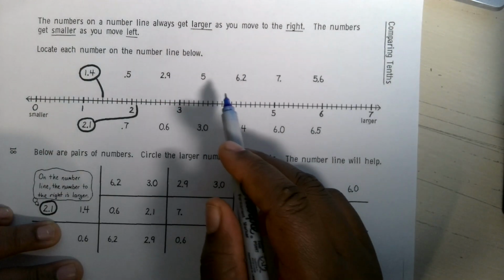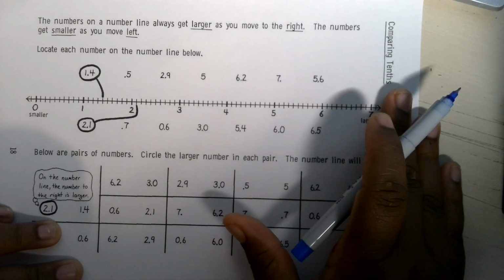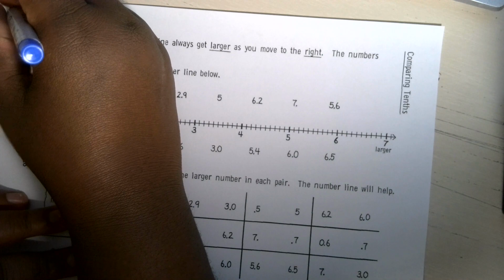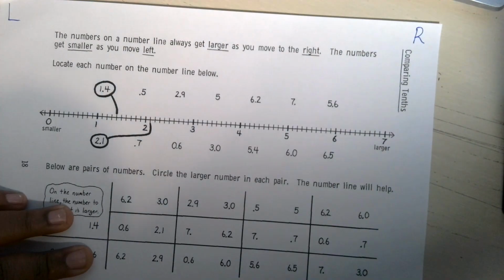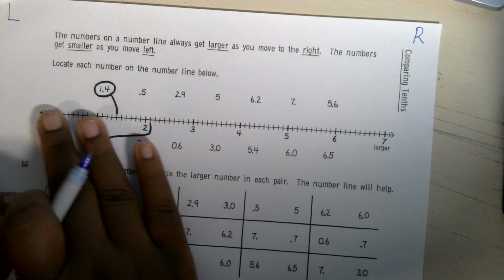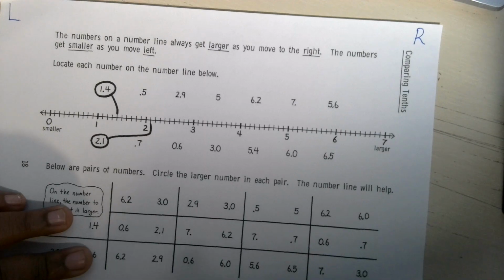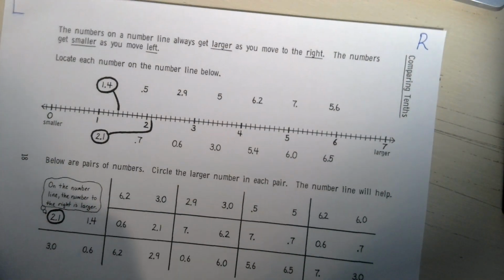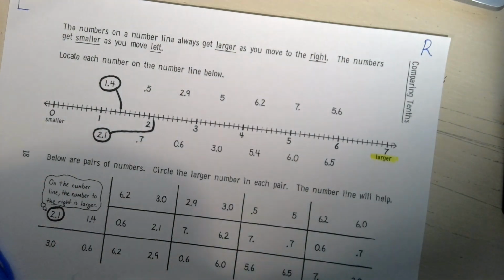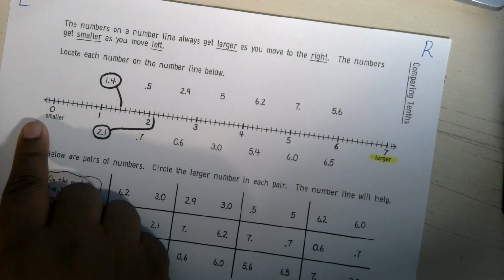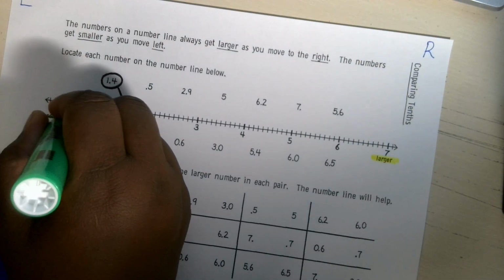We know that on a number line, the numbers get larger as you move to the right. This is the left of the paper. This is the right. As we move to the right, the numbers on the number line get larger. Hence, it says larger. And the numbers to the left are smaller, and hence it says smaller.